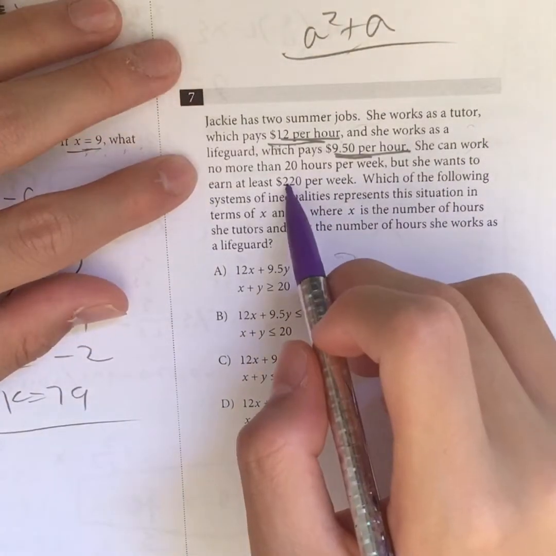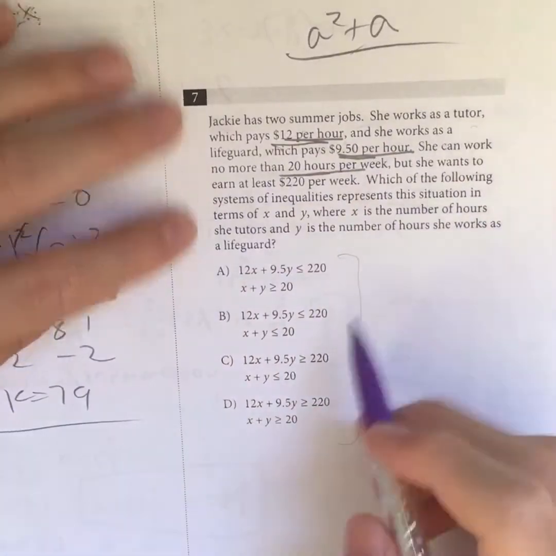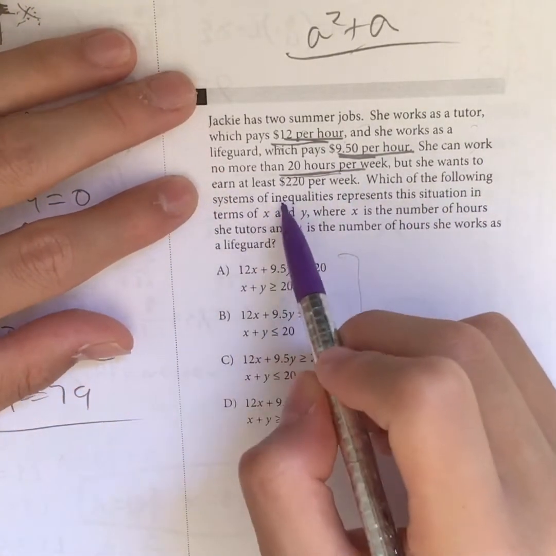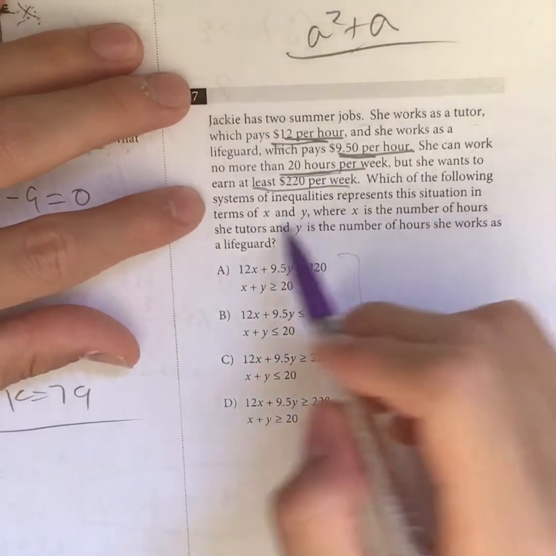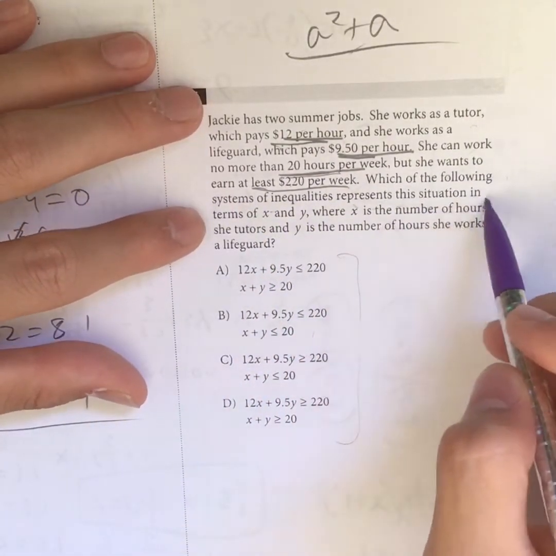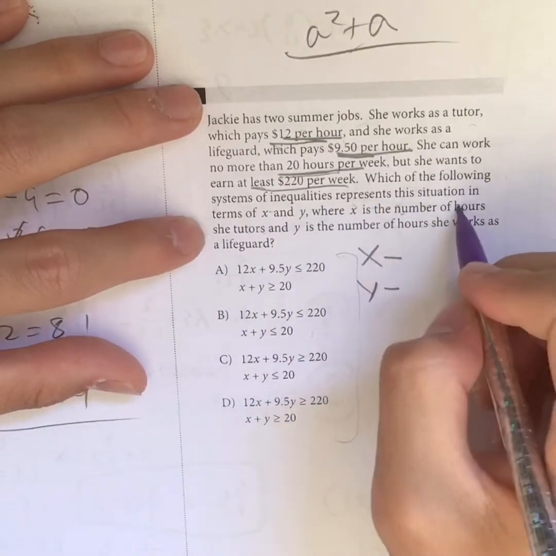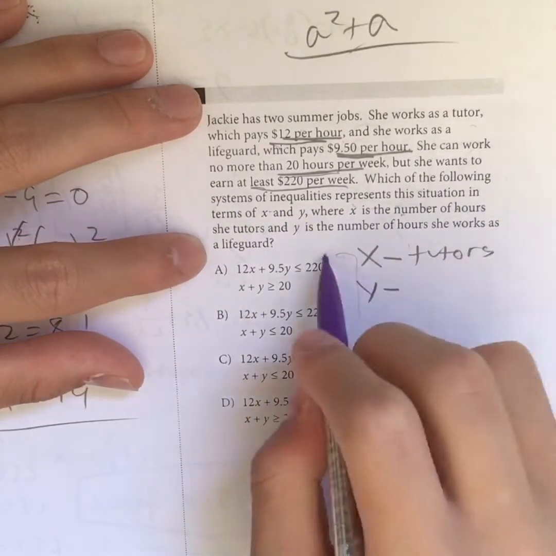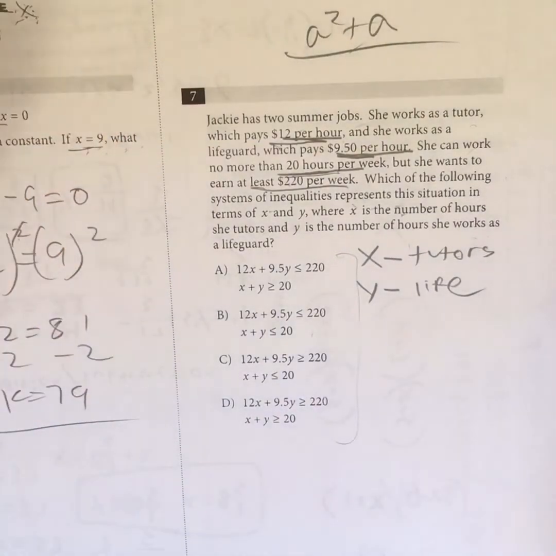She can work no more than 20 hours per week. Boom, highlight that because you see inequalities, so this is going to be important. But she wants to earn at least $220 per week. Also highlight that detail. Which of the following systems of inequalities represents the situation in terms of x and y? So what does x represent? What does y represent? x is the number of hours she tutors, and y is the number of hours she works as a lifeguard. I'm just going to write life.